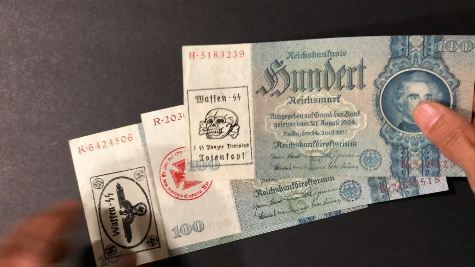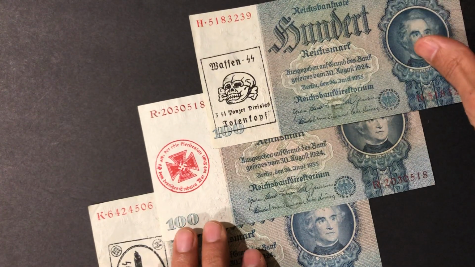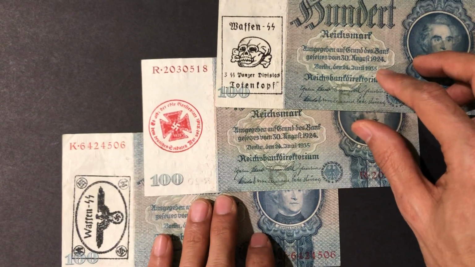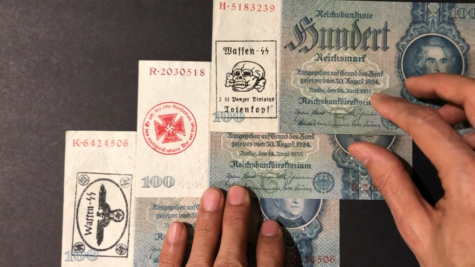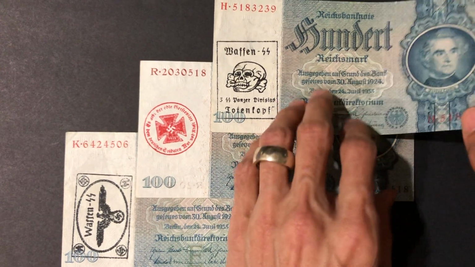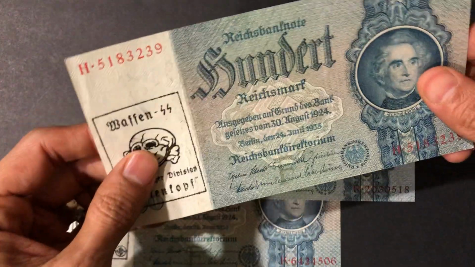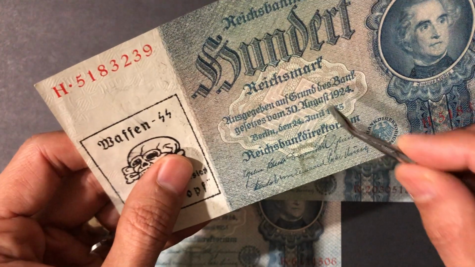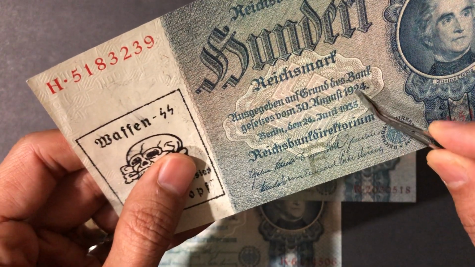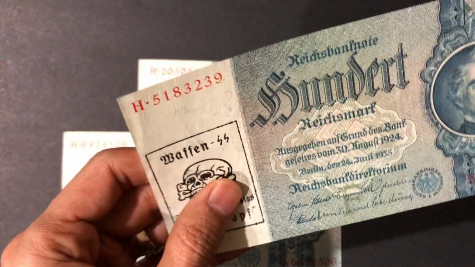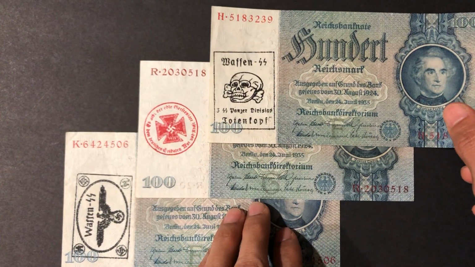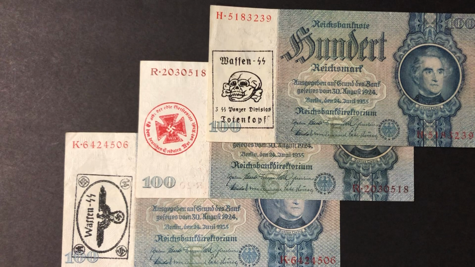Now I also have some of these banknotes with different Nazi military stamps on it. If you look closely, these banknotes have the swastika design on it. So the authenticity of these banknotes is also unknown. Most likely these are fake, modern forgery.